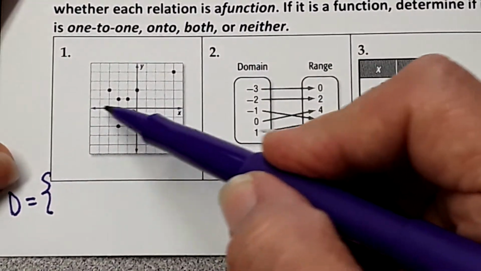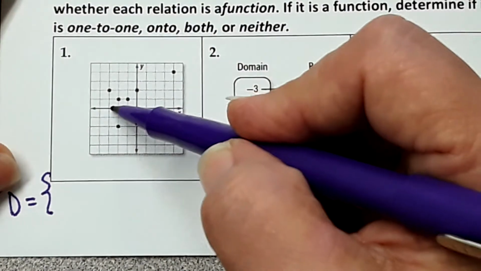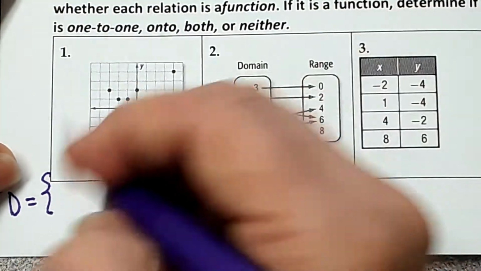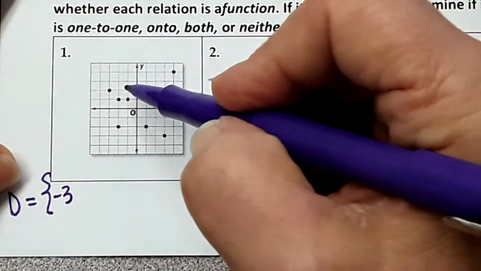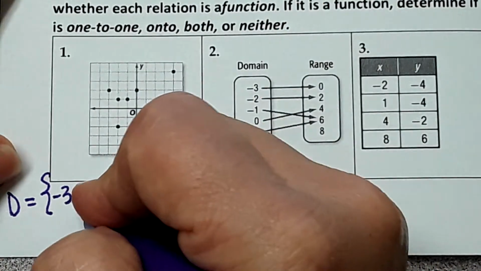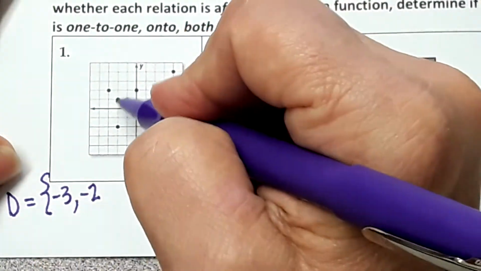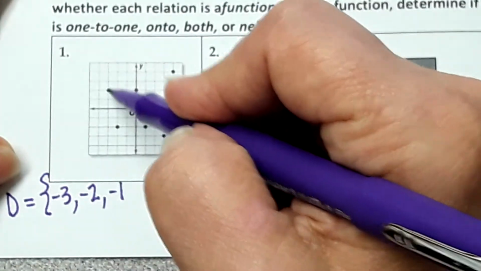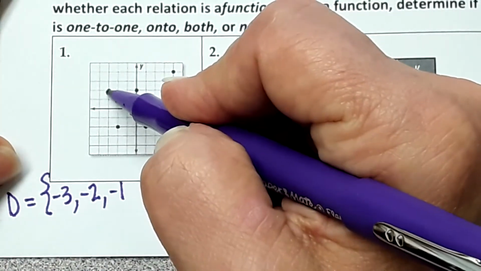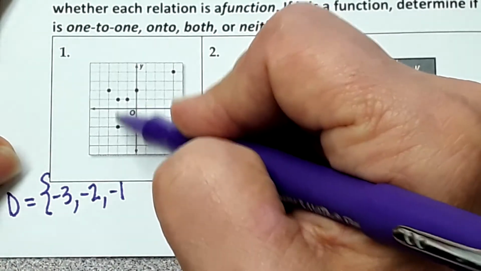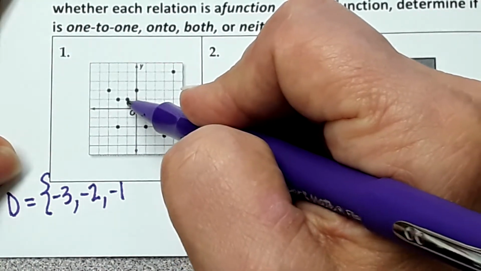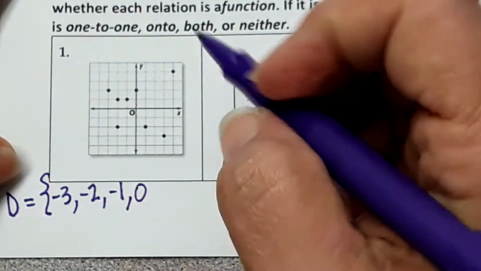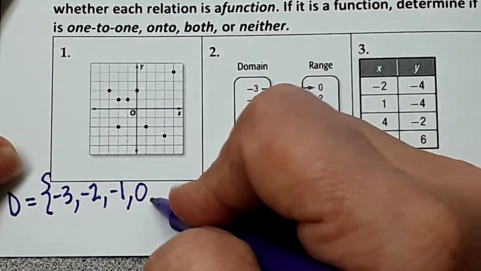So we're going to start over here with our least. So this is 1, 2, 3. So we have a -3. Oh, we have 2 -2s. -2, -2. We have a -1. So I went 1, 2, 3, so that's a -3, that's a -2, that's a -1, that's a 0. Then we have a 1.